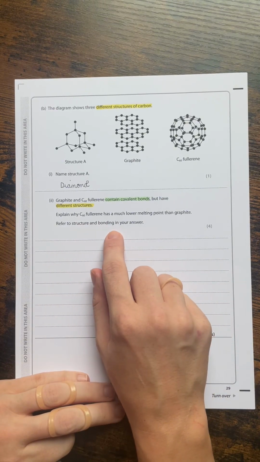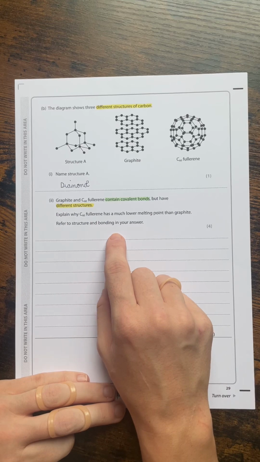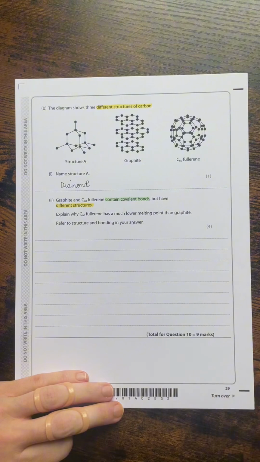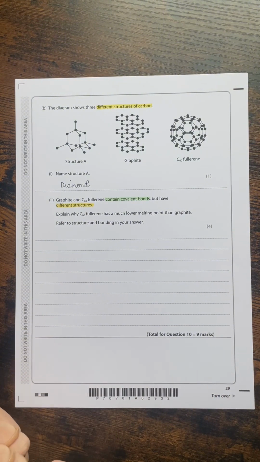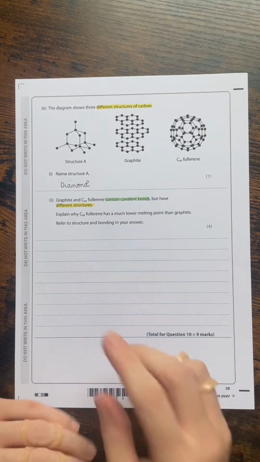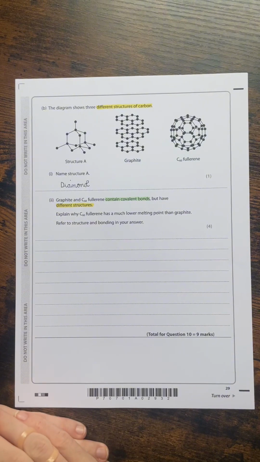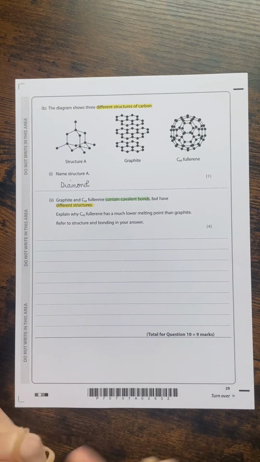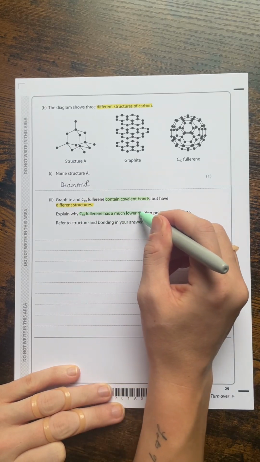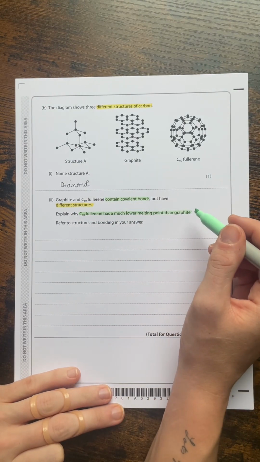When it says that, obviously we need to make sure that we are making reference to both the structure and the bonding, which might sound like a really basic thing to say, but some students will omit to do that because they get so into answering the question and going straight into the specifics of why, that they miss out some easy marks by not quite answering that part. So the key thing that we're trying to explain is why C60 fullerene has a much lower melting point than graphite.